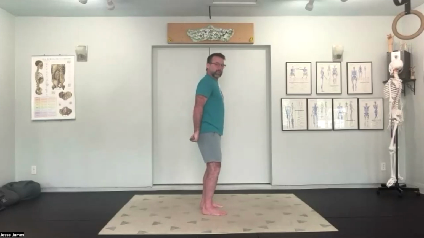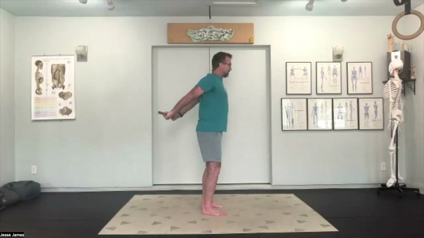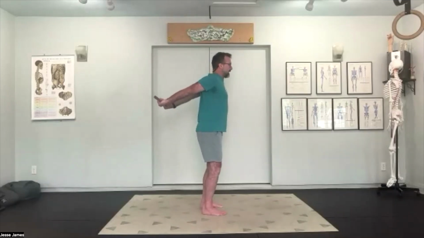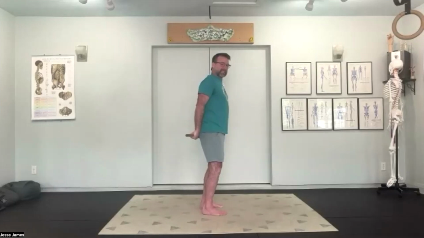The range of motion on this might not be very big for right now. I'm not concerned with how far you go. I'm more concerned with not painful. I want to feel moving through tension, moving through some light tightness, but it should feel good and juicy, not painful.